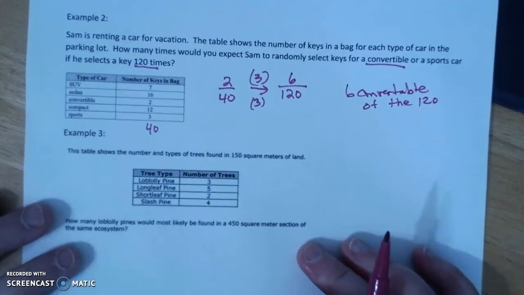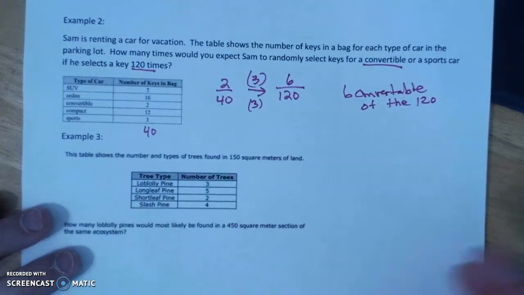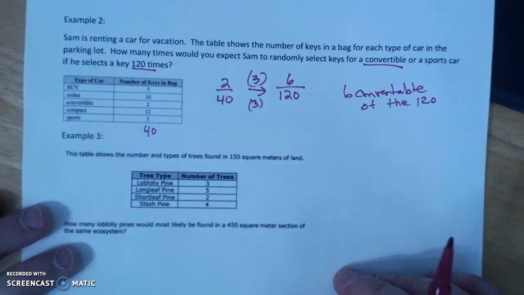It's used in basketball. Oh, he's made 5 out of the last 6 free throws. Well, that's pretty likely he's going to make the next one.